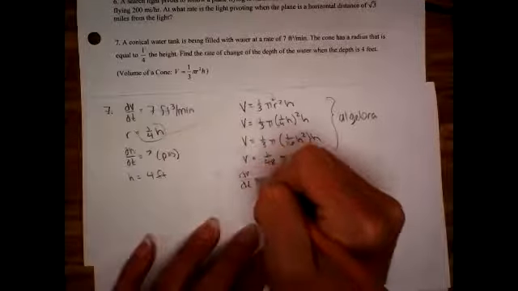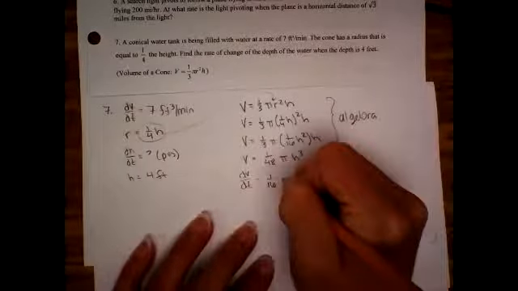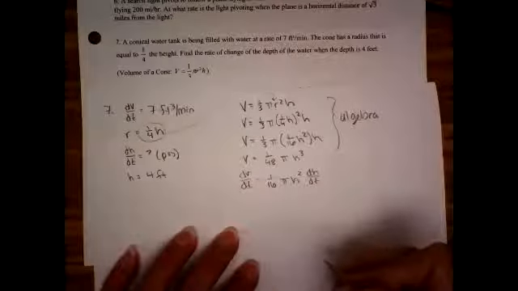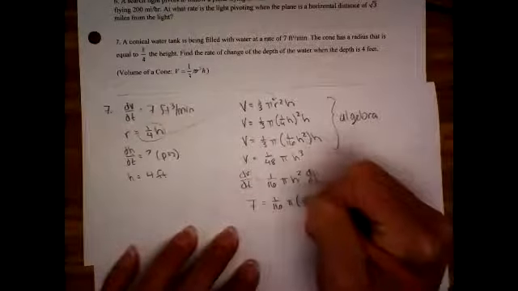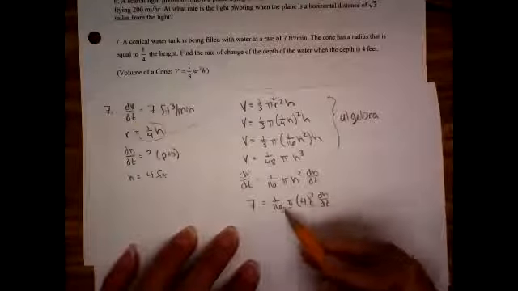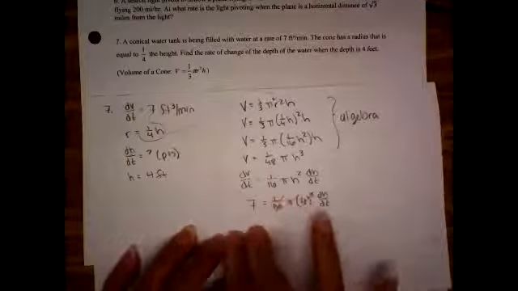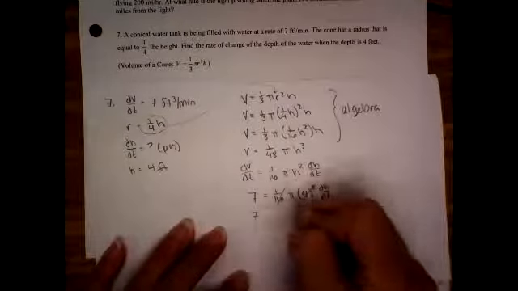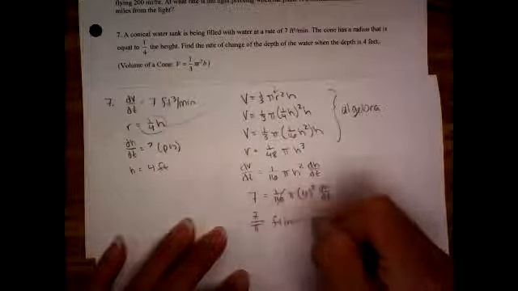So dV/dt equals, multiply the 3 down. You can leave it as 3/48, but that would reduce to 1/16 pi h squared dH/dt, and then plug everything in. dV/dt is 7. H is 4. Now this one kind of turned out nice because 4 squared is 16. So the 1/16 and the 16 kind of cancel. But if that didn't happen, you can just divide all of this over. Again, you don't have to simplify it down. But in this case, since that canceled, all I have to divide over is the pi. So 7 over pi feet per minute.